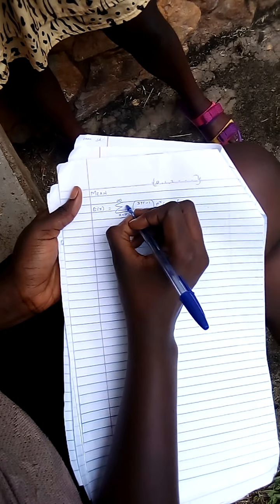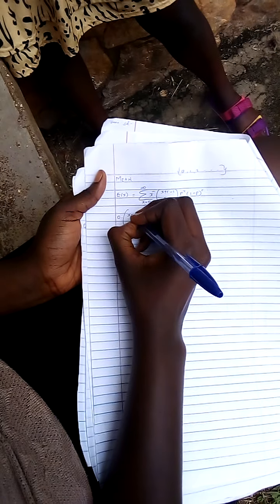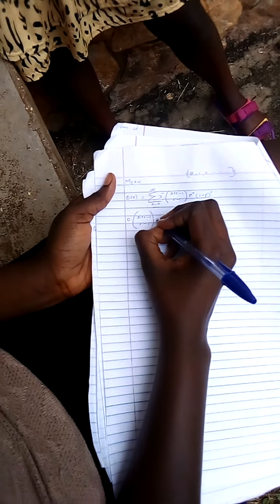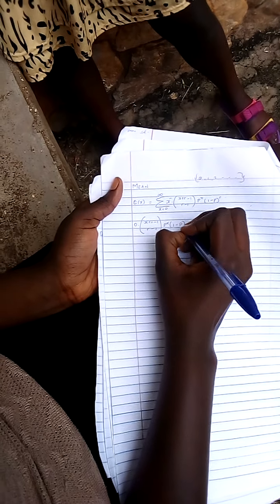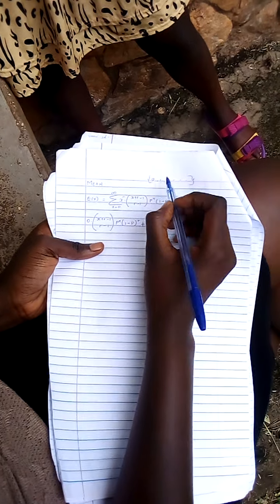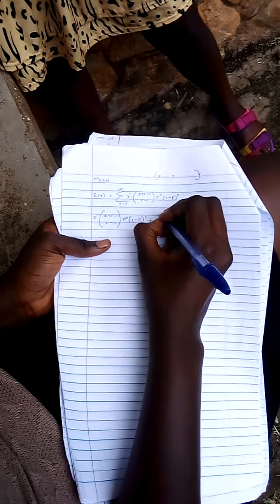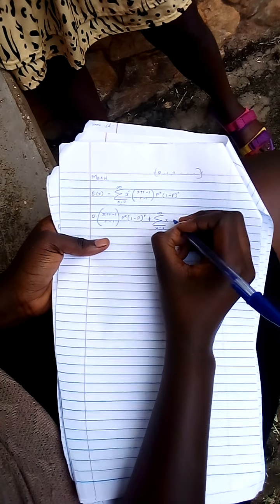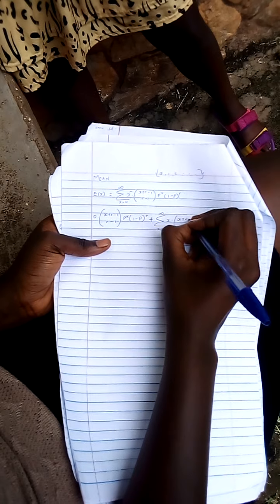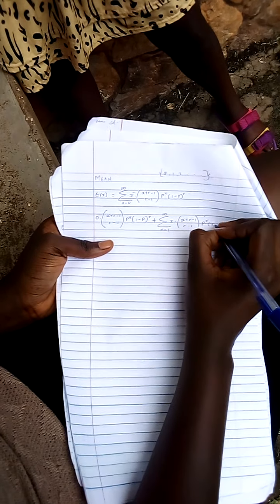So when x is 0, we are going to have 0 times this entire thing, (x + r - 1 choose x) p^x (1 - p)^r, plus when our x is 1, we shall have the summation from x equal to 1 to infinity of x times (x + r - 1 choose x) p^x (1 - p)^r.